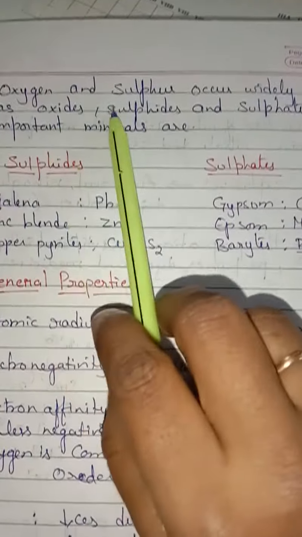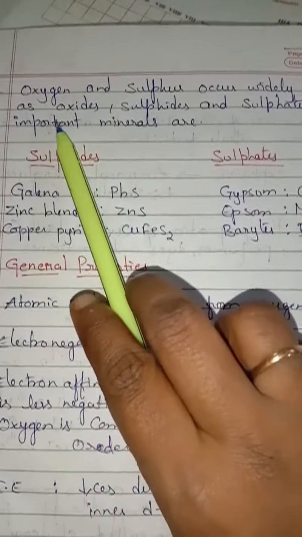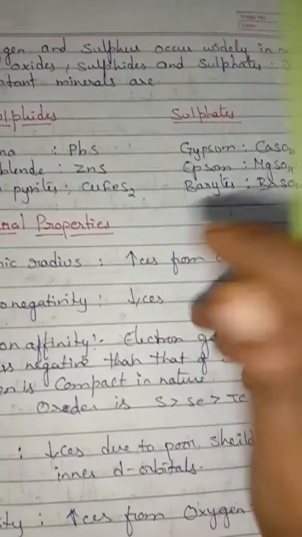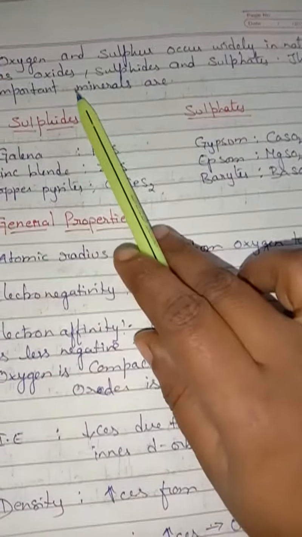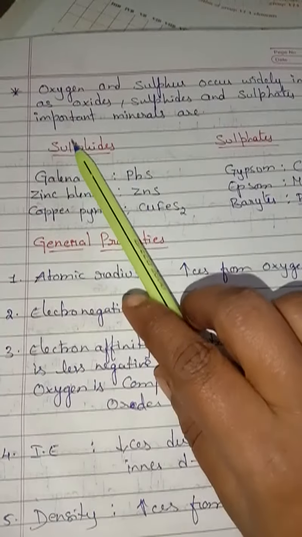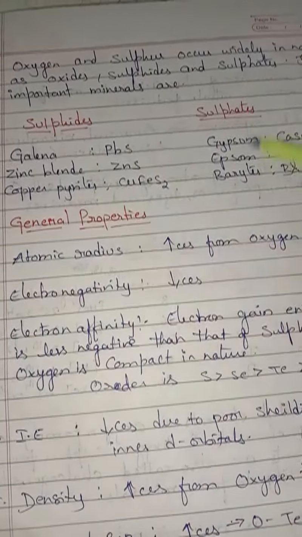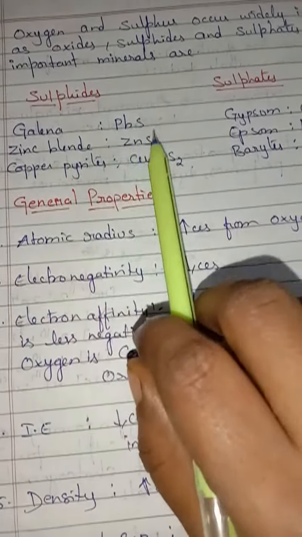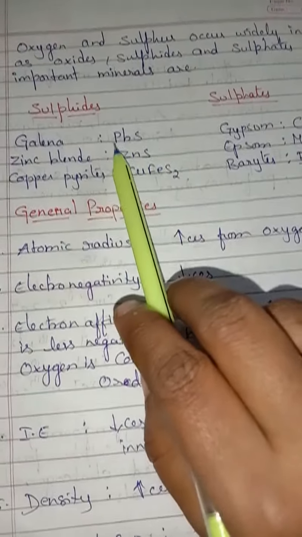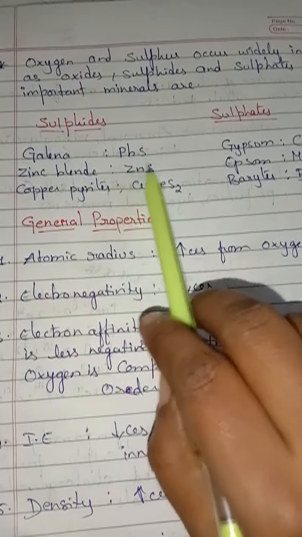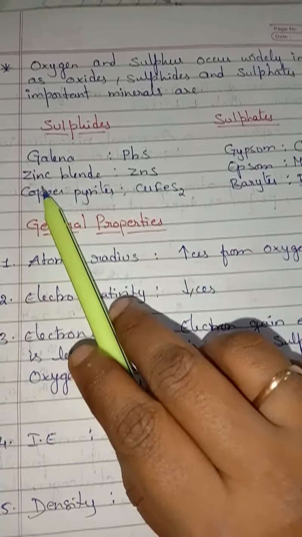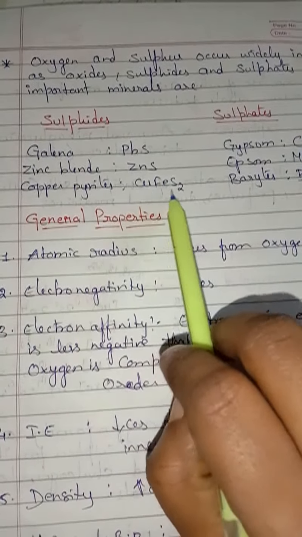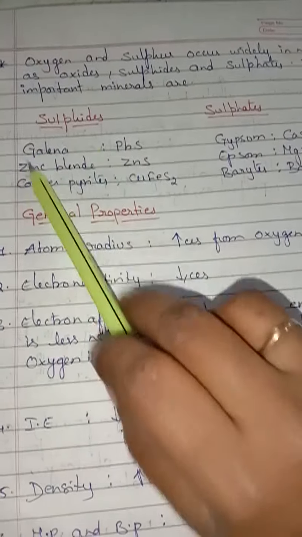Oxygen and sulfur occur widely in nature as oxides, sulfides and sulfates. Important minerals, I have written some of the important sulfides and sulfates. First one is galena, formula PbS, where sulfur combines with lead. Next one is zinc blende, that is zinc sulfide. Copper pyrites, that is CuFeS2. These are the sulfides.